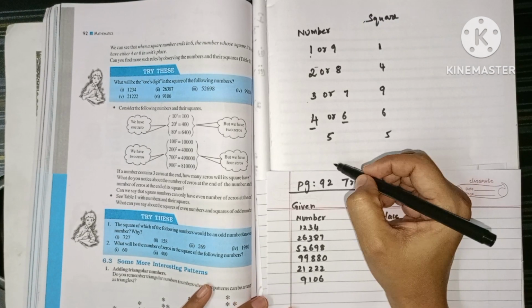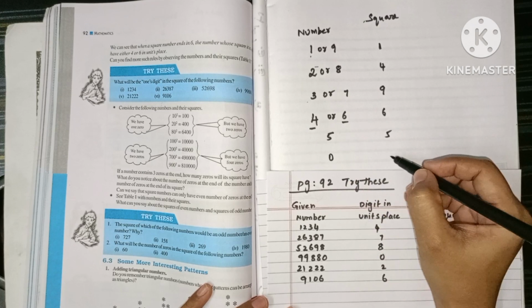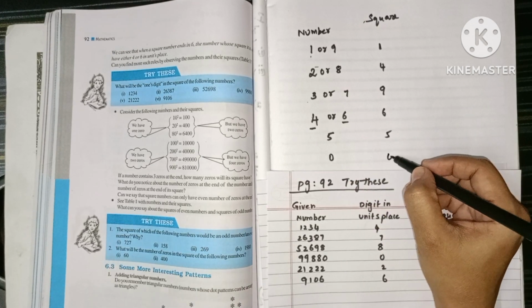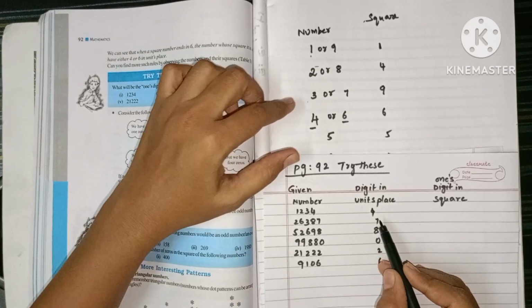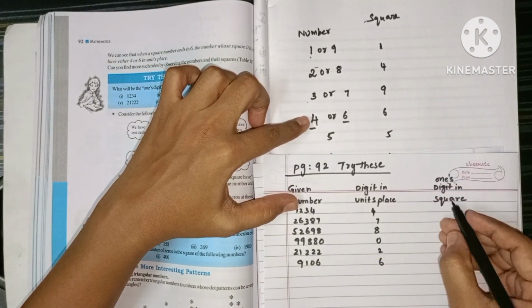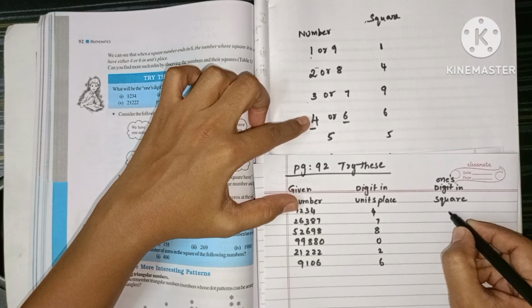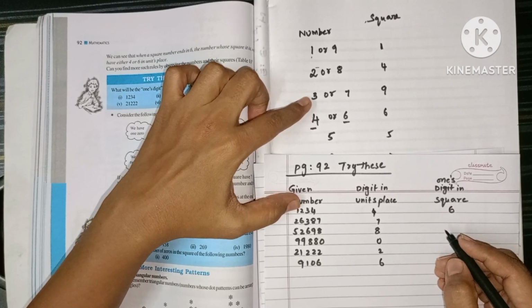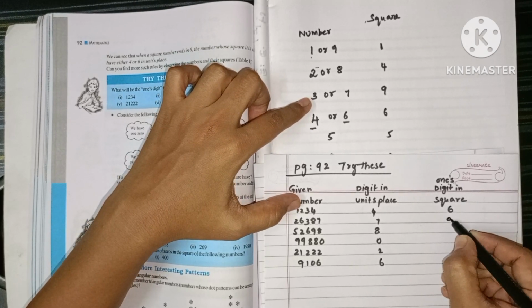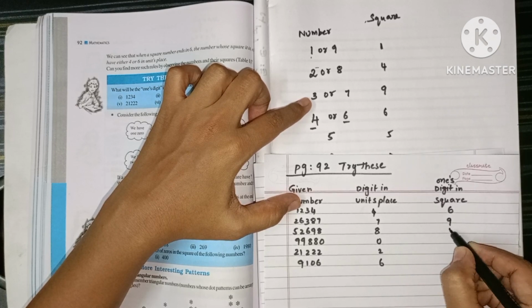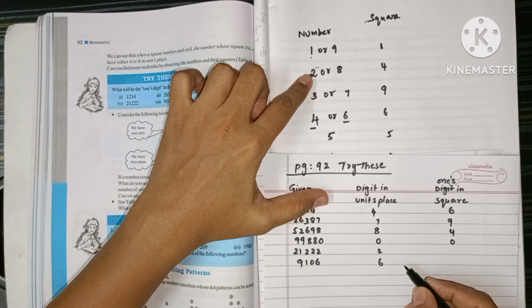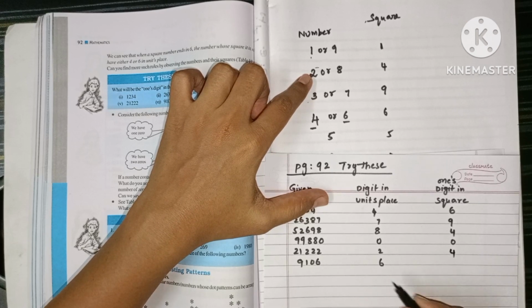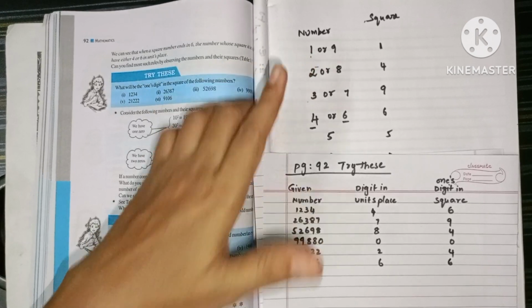If 0 is there in the ones digit, its square's ones digit is also 0. See, 4 is there, means the ones digit of its square is 6. If 7 is there, the ones digit of its square is 9. 8 means 4. 0 means 0. 2 means 4 in its square. 6 means 6 in its square.